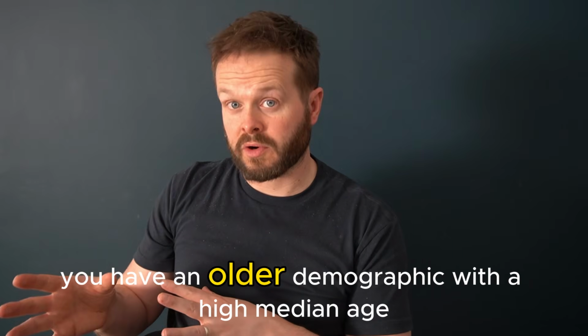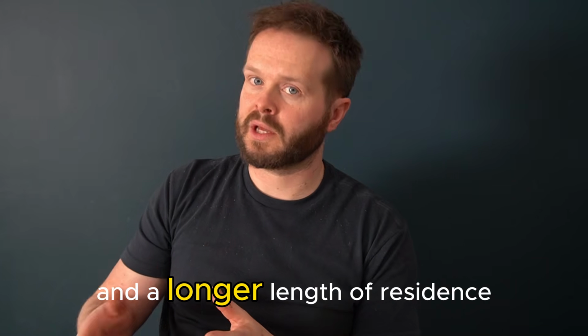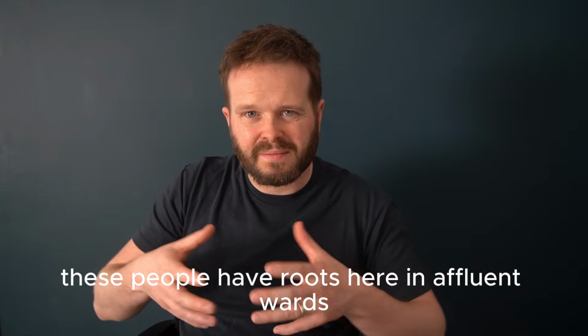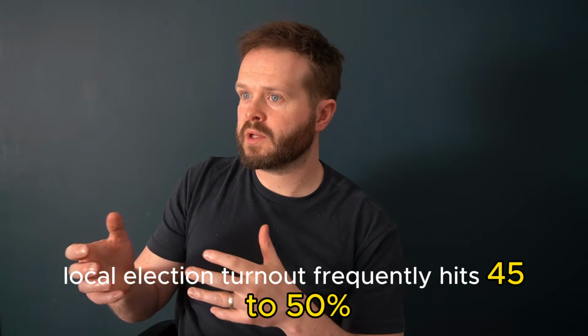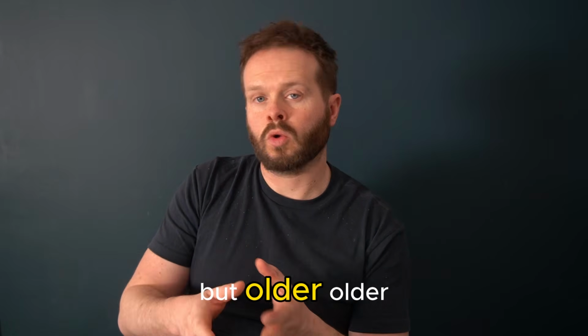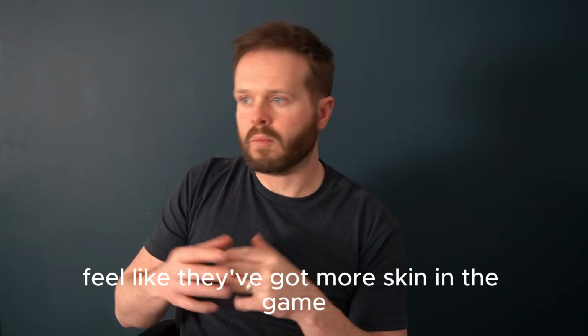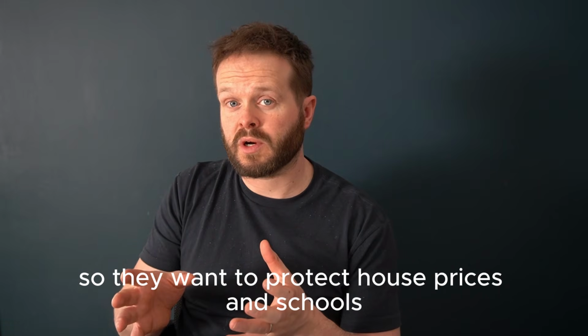Here you have an older demographic with a high median age and a longer length of residence. These people have the roots here. In affluent wards in Winchester, local election turnout frequently hits 45 to 50%. The older, wealthier residents feel like they've got more skin in the game, so they want to protect house prices and schools.